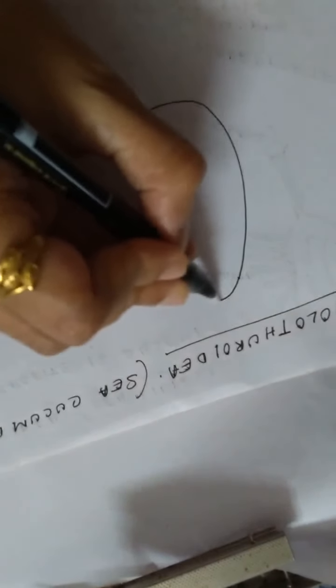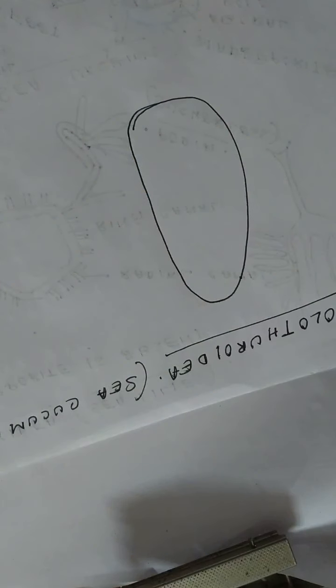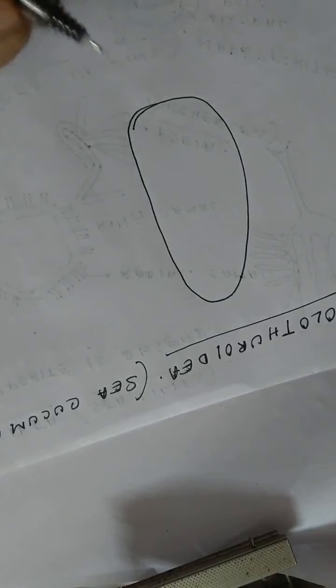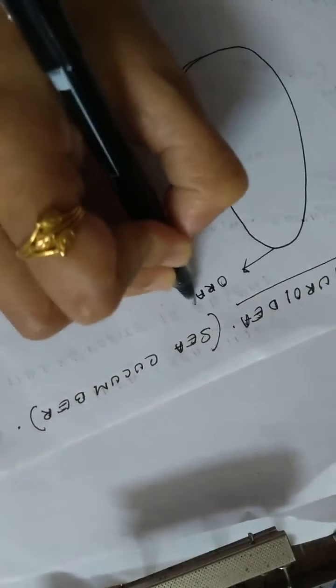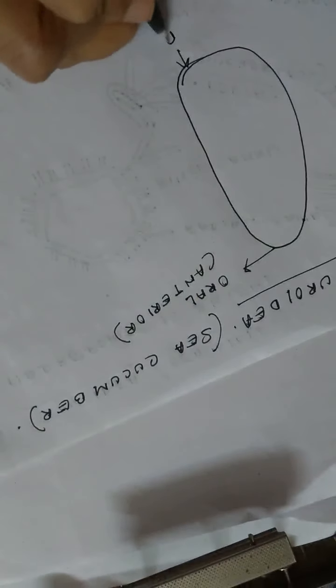Hopefully you all remember that type of structure. So basically their oral and aboral surfaces are marked as the anterior and the posterior side. Okay, so the oral is the anterior part and the aboral side is the posterior one.